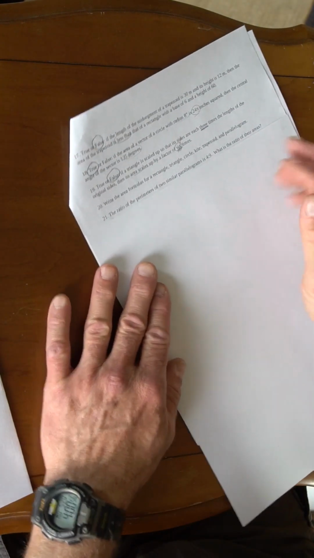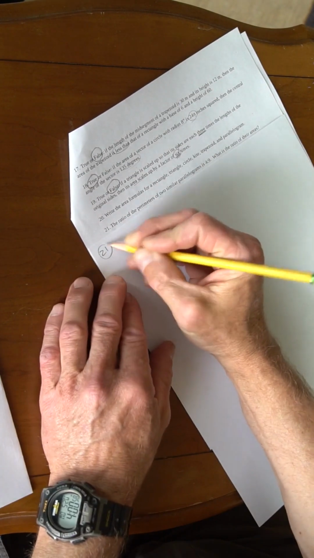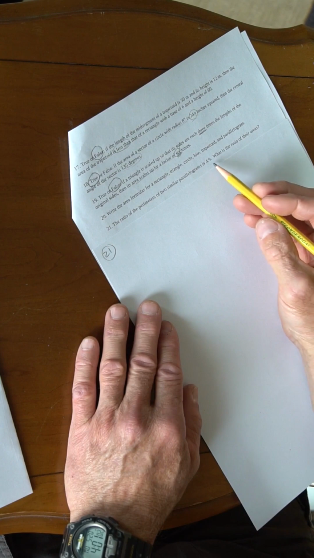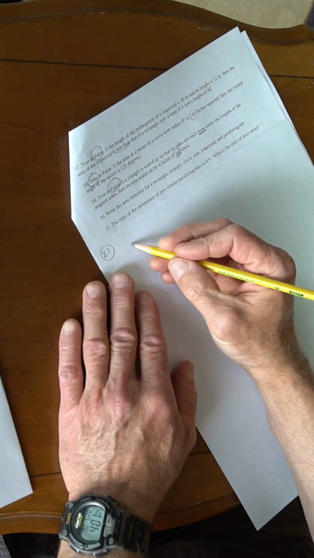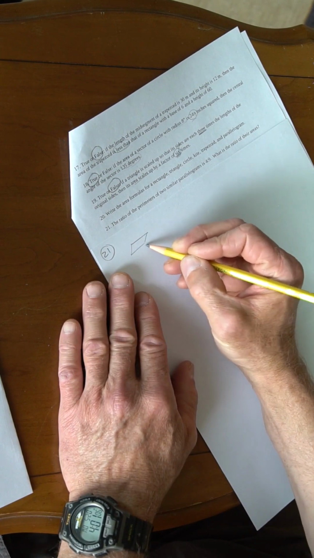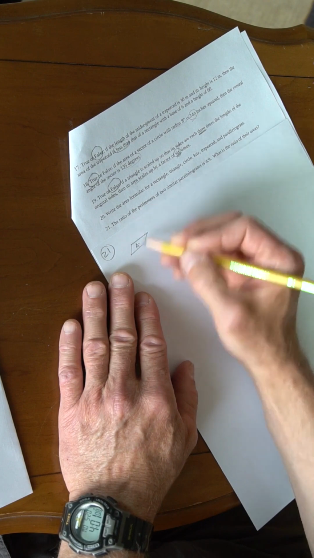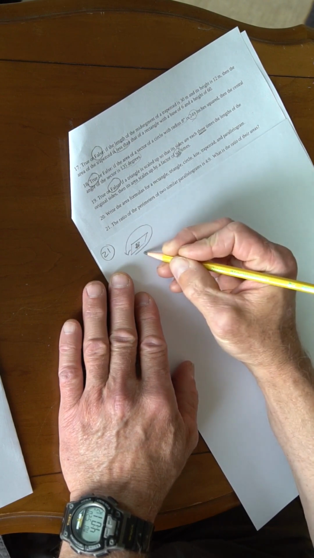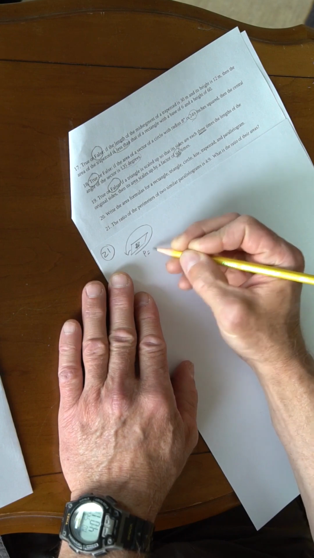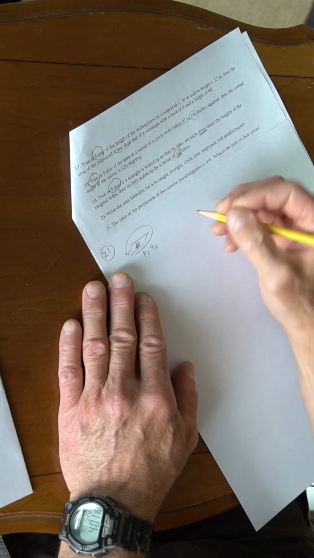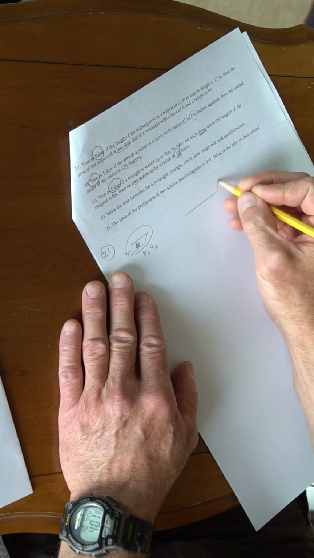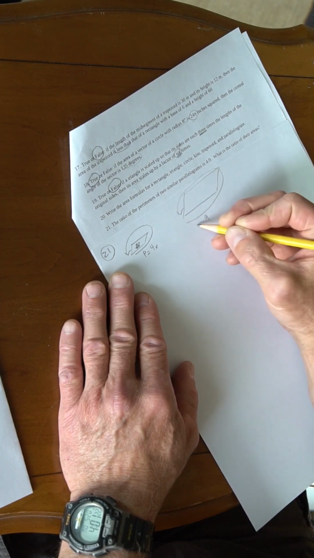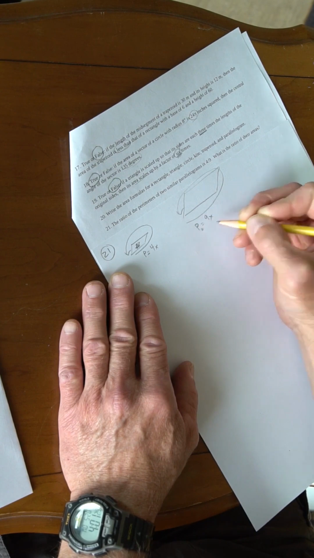Number 21. The ratio of the perimeters of two similar parallelograms is 4 to 9. So we have a parallelogram here, and its perimeter, that's a one-dimensional argument, is 4 times something, and the perimeter of this bigger one is 9 times something.